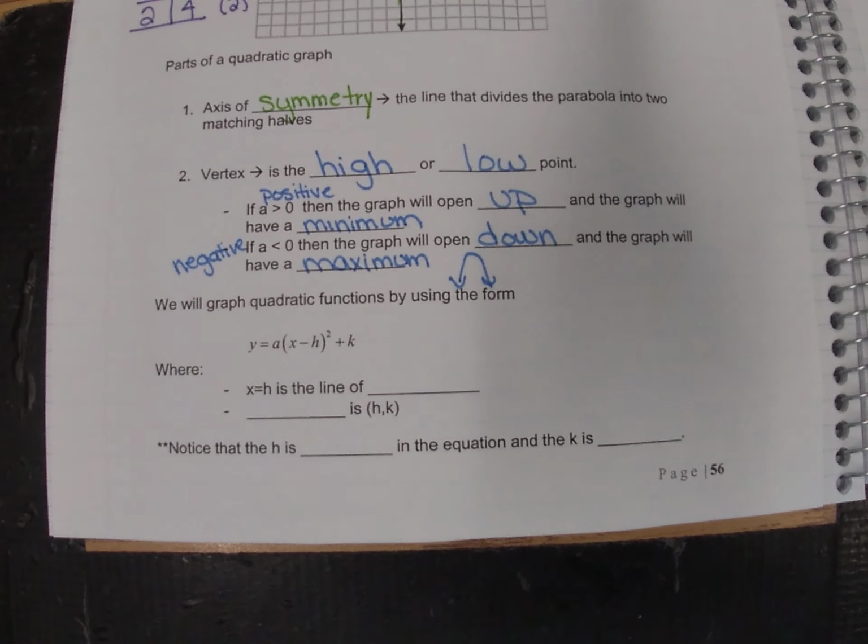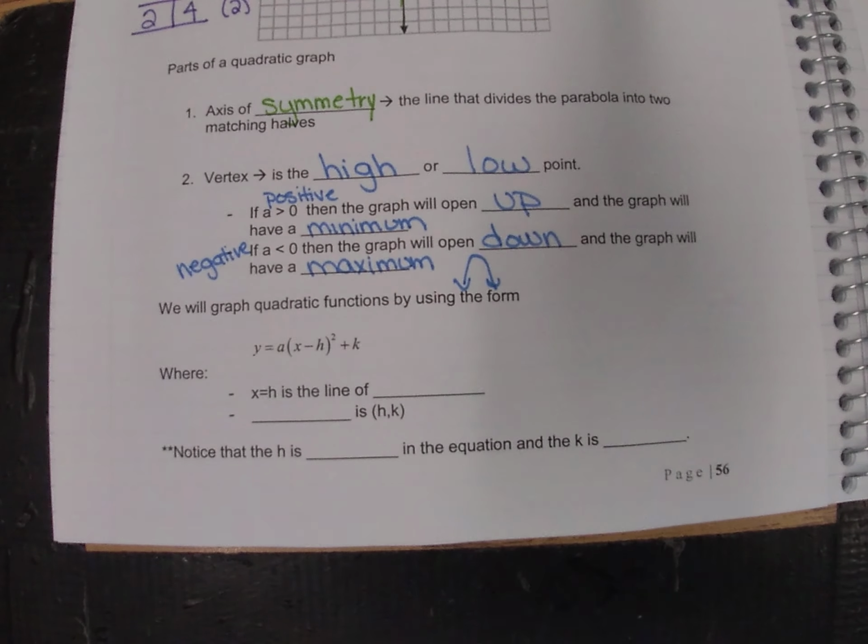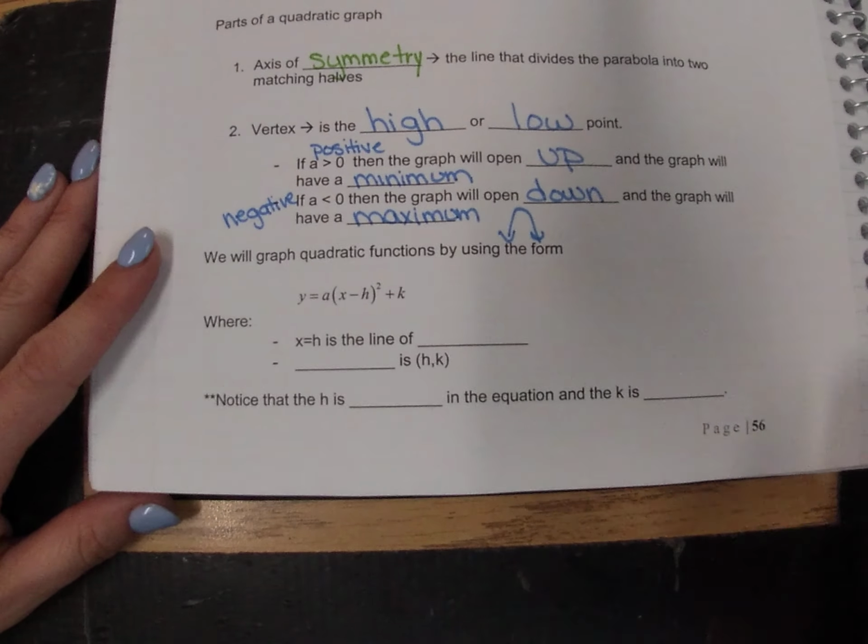So knowing those parts, we can then identify them just given an equation. Just like when we're given a linear function, y equals mx plus b, the m represents the slope and the b represents the y-intercept. There are now values inside a quadratic equation that tell us what the vertex is and what the axis of symmetry is, and if it opens up or if it opens down. So we can identify all of those pieces based on the function.